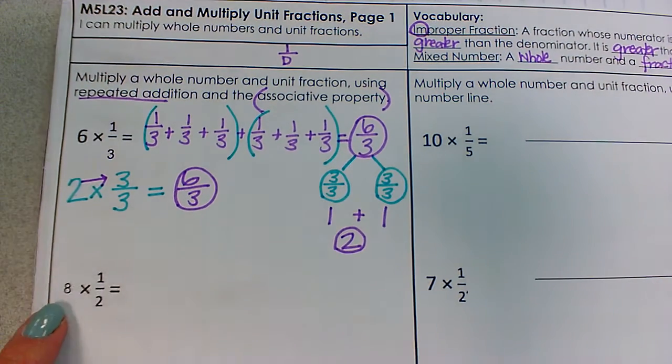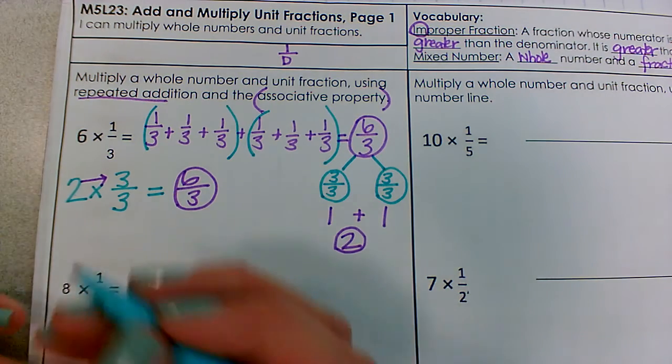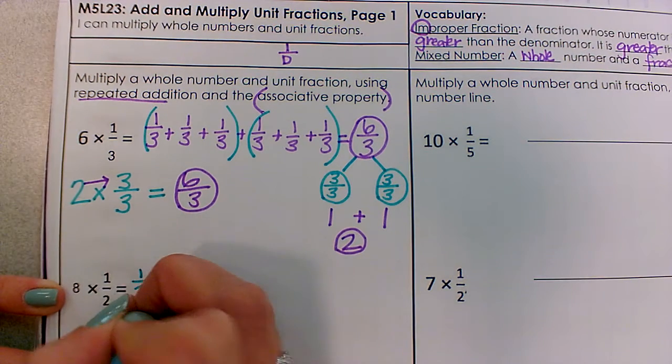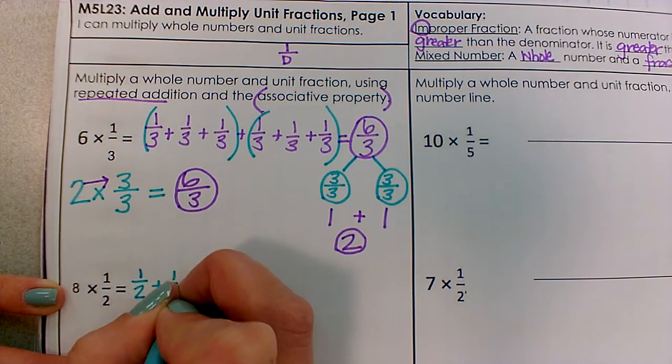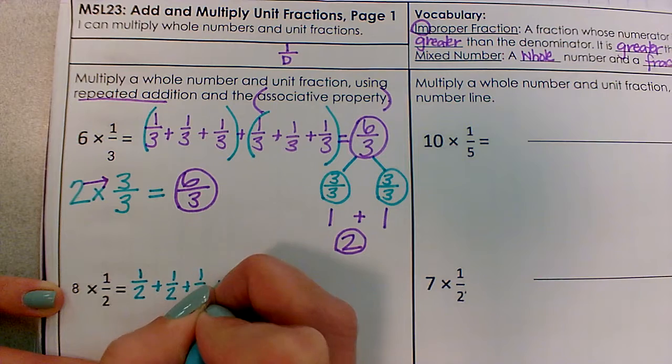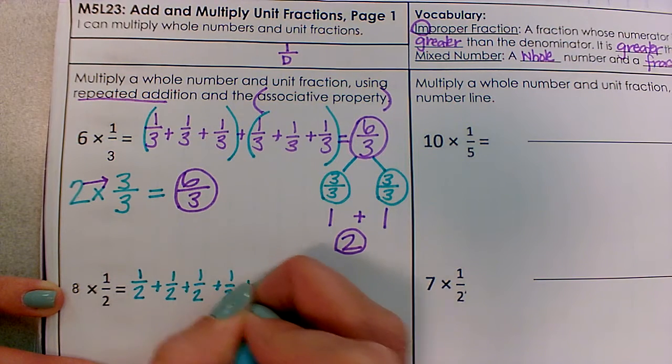So let's try another one. This time I have 8 times 1/2. So here we go. We're going to write 1/2 plus 1/2, and we're going to do this 8 times. So join with me as you take your notes.